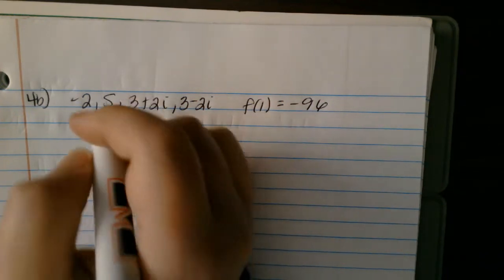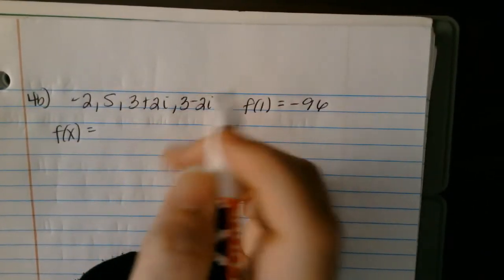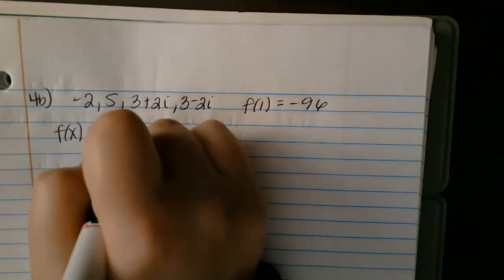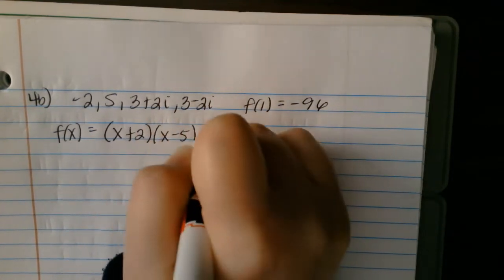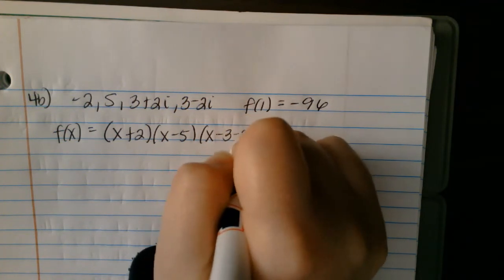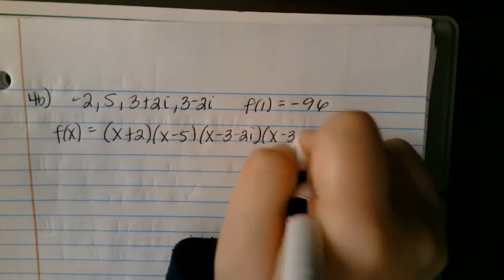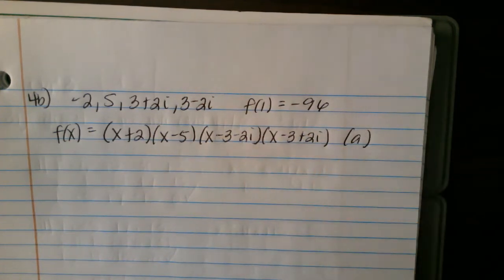Putting these as factors, my f of x is going to be x minus each zero. So x minus a negative 2 gives me x plus 2. x minus 5. x minus this zero, so we have x minus 3 minus 2i, and x minus 3 plus 2i. And that is going to be multiplied by some constant a.